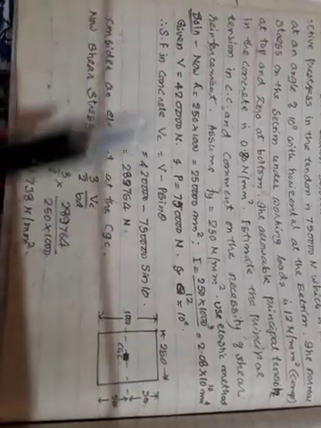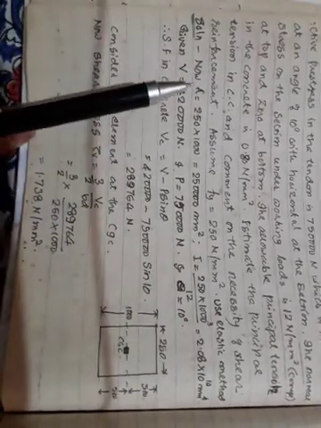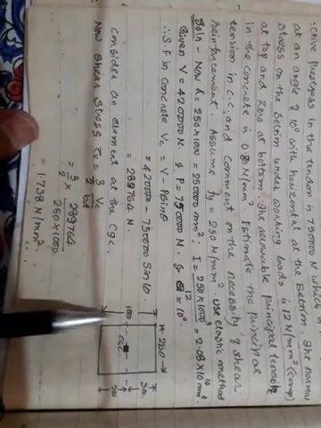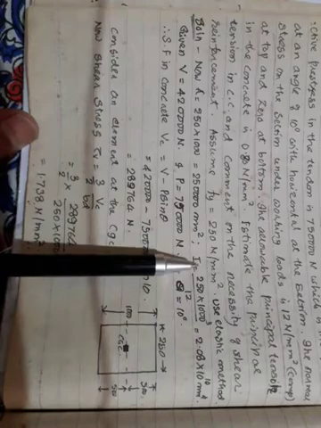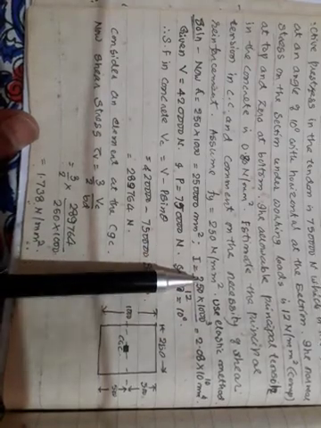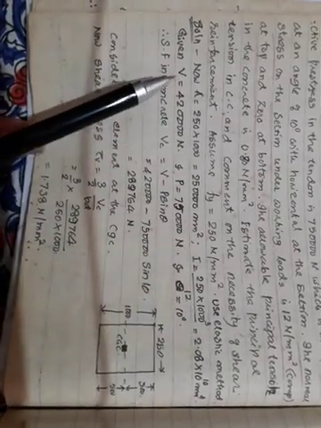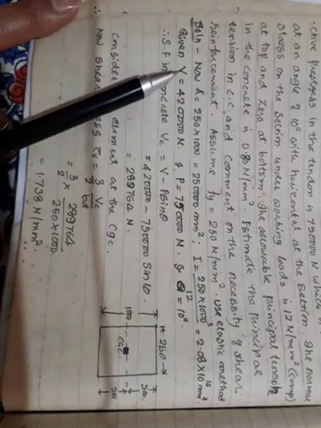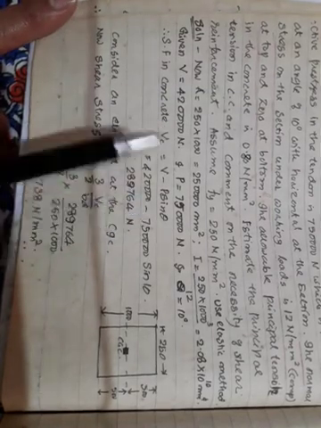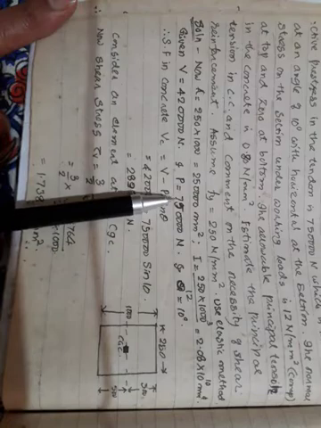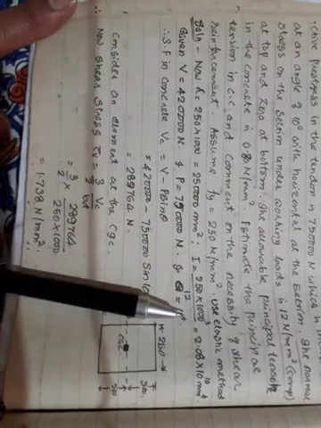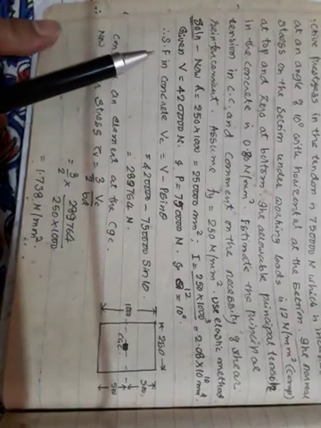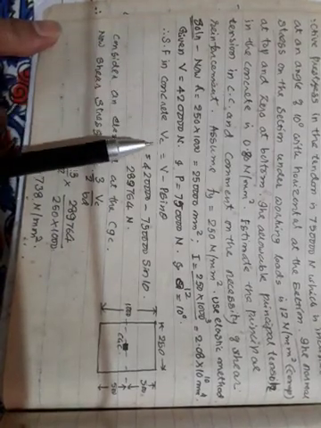I will take you through this. Now the area of concrete can be easily calculated, 250 by 1000. Moment of inertia can also be easily calculated, BD cube by 12. The shear force is given to you, V, and the prestressing force is 75,000 Newtons. Theta is 10 degree, as you know.